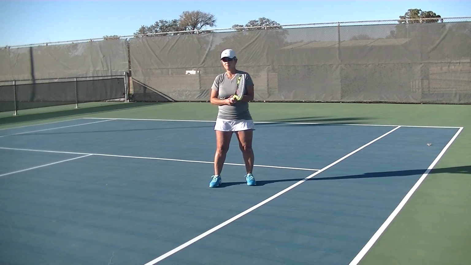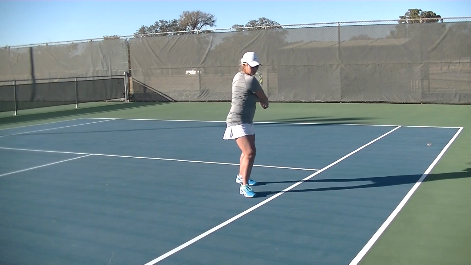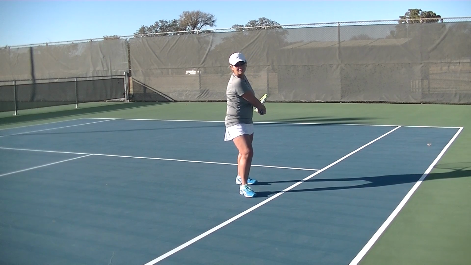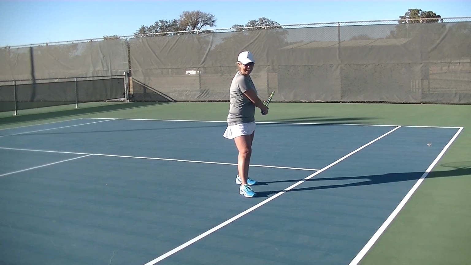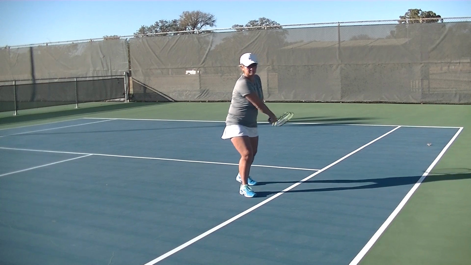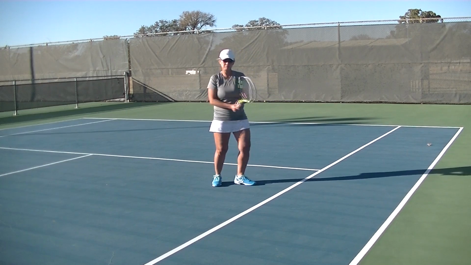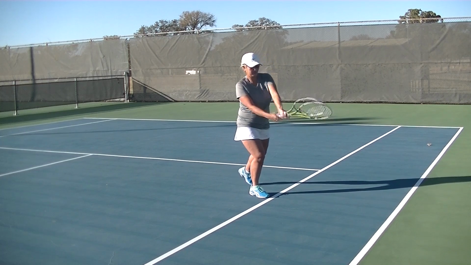So let's do the same thing with the backhand. Pivot, turn, bring her racket back, look, and look where she pointed that front foot, her left foot forward, so she's going towards the ball. She didn't step across, she didn't step sideways, she stepped forward. Do that again on your backhand. Super, and look at her follow through.